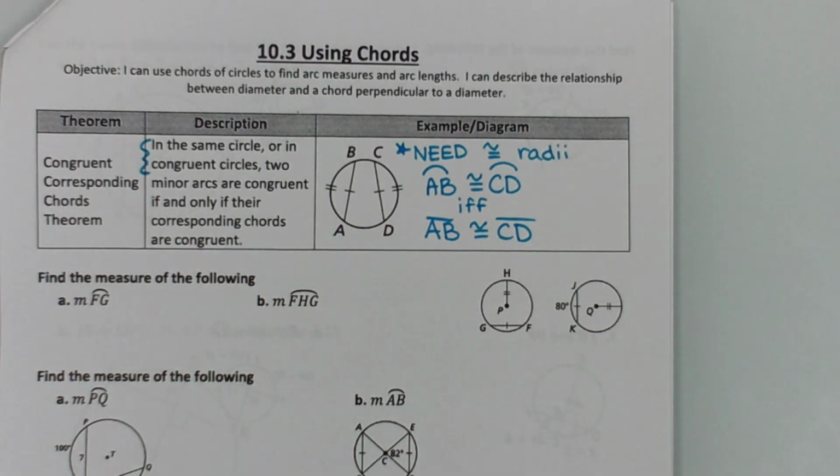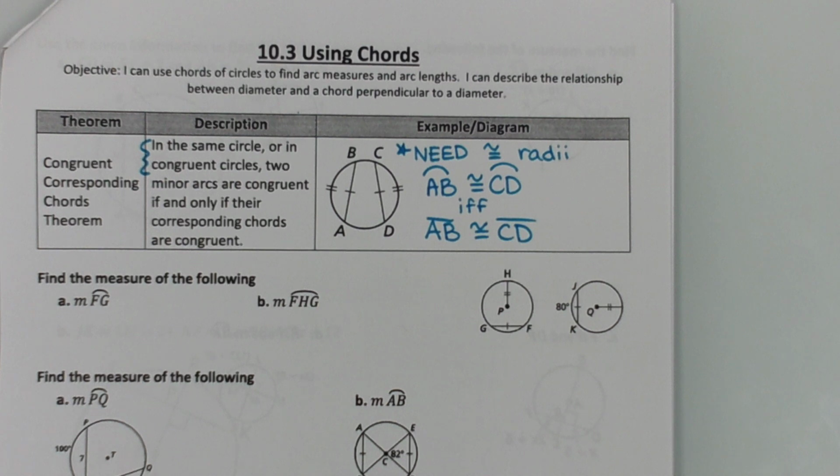Did you have a question? Oh, your marker fell. Yes, it did. I tend to drop them all the time. As long as I don't slip on them, I pick them up later.